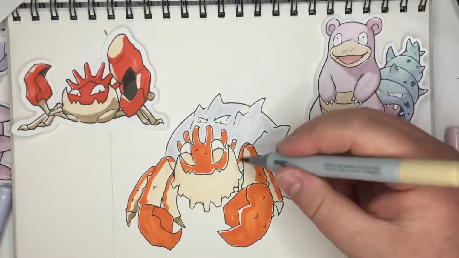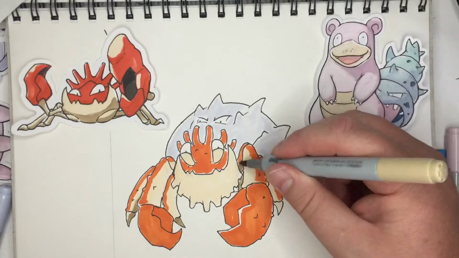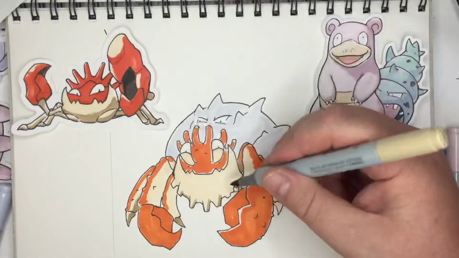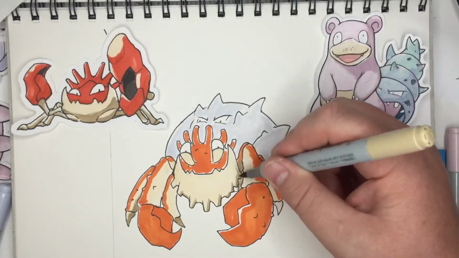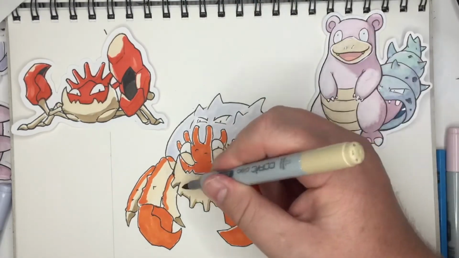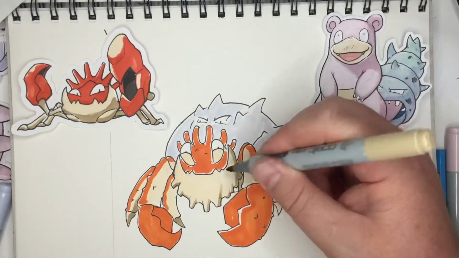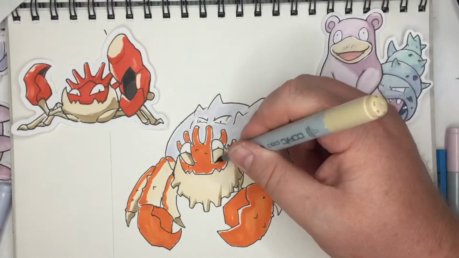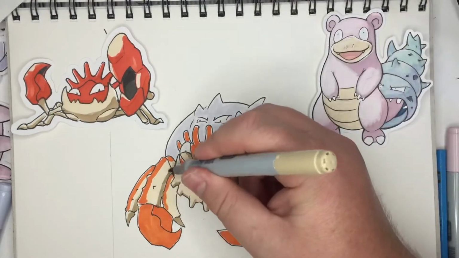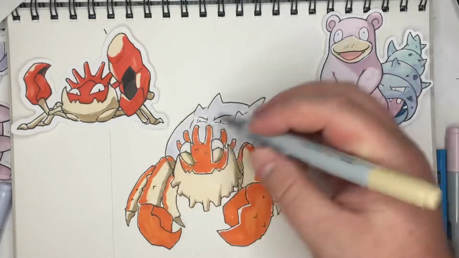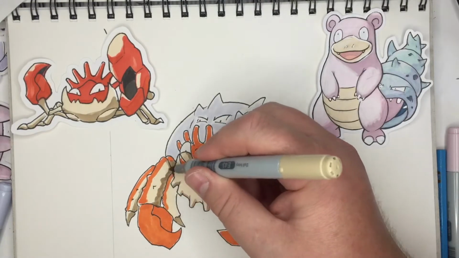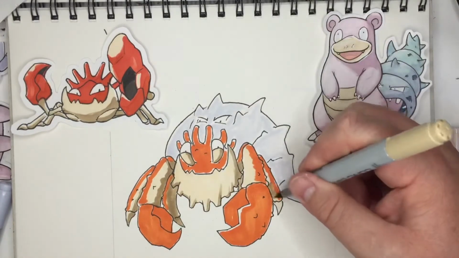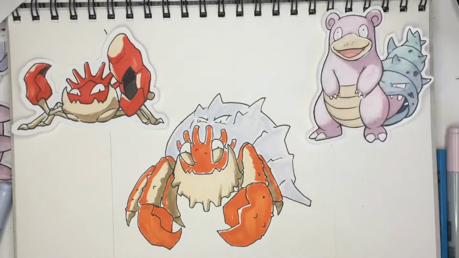So I picked the same light source as with the Kingler, so coming down from the top left, and that just helps you place your shadows. Even if it's not maybe accurate, it's good not to overshadow your picture because you can start to lose a bit of detail. Some patches are kind of underneath them, so they'll be getting a lot more shaded though. If they're behind other things, the light won't be hitting them.